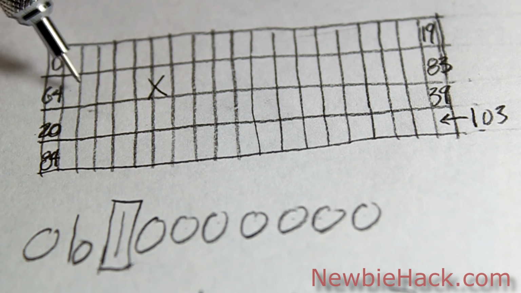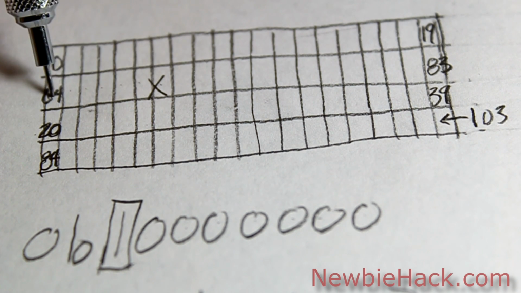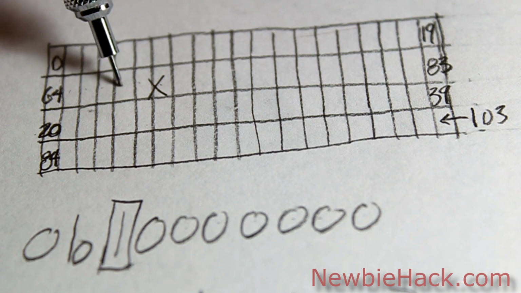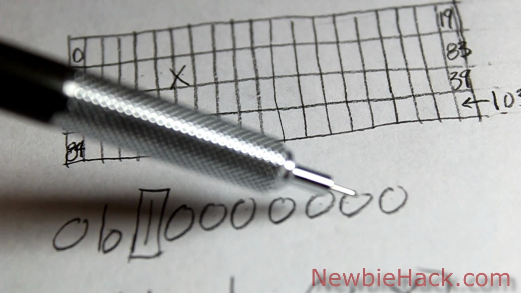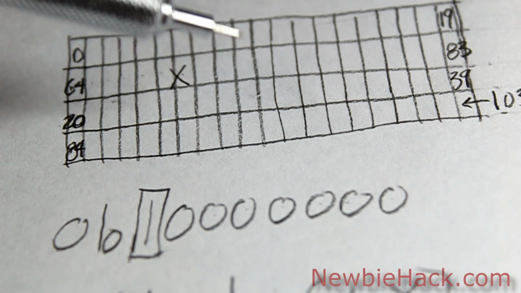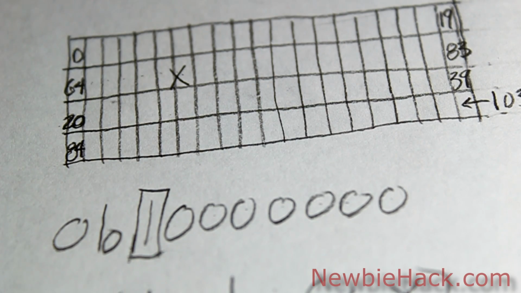So this would be 65, 66, 67, 68, 69, and 70, if X was 1, 2, 3, 4, 5, 6, 7. And the entire process of sending this particular command to the LCD only takes 37 microseconds. So this is a pretty quick way of doing it.